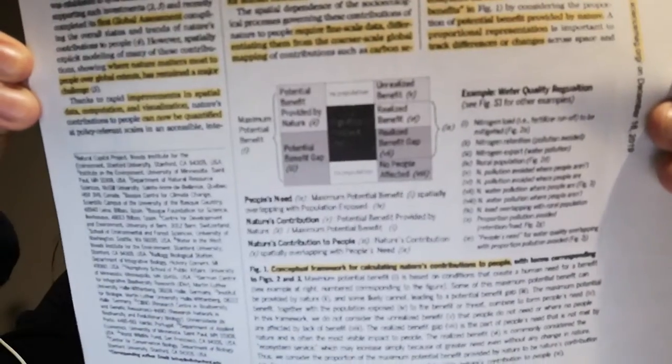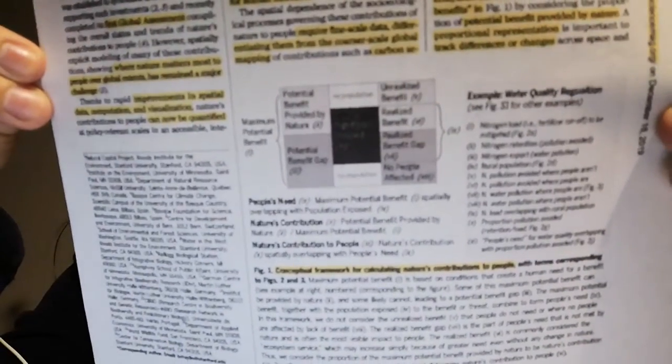These texts have a format based on three different visuals. The first represents a conceptual framework that the researchers use to calculate nature's contributions to people.